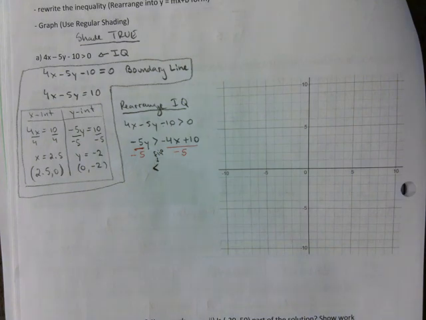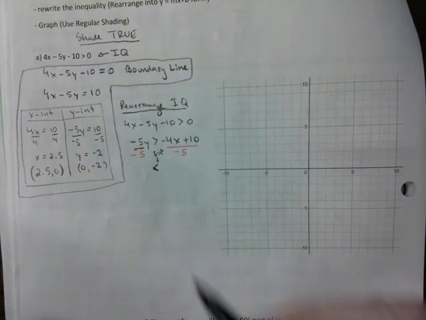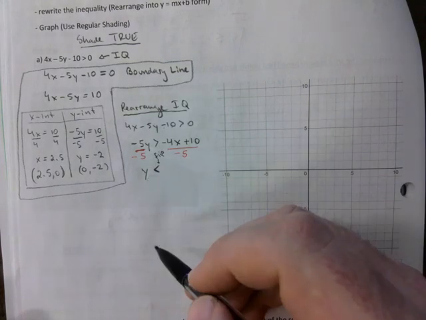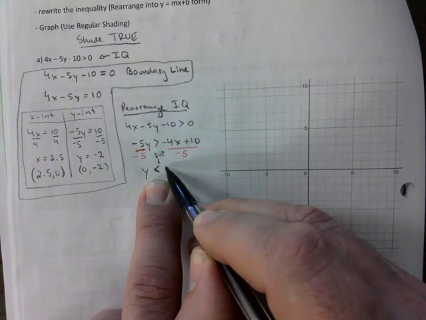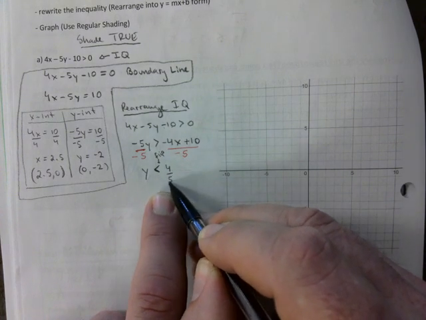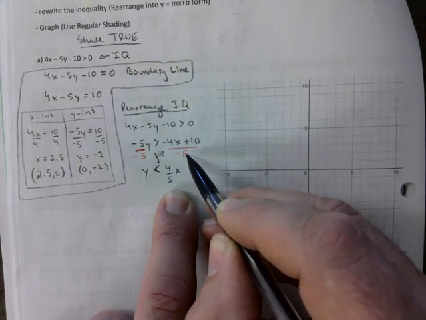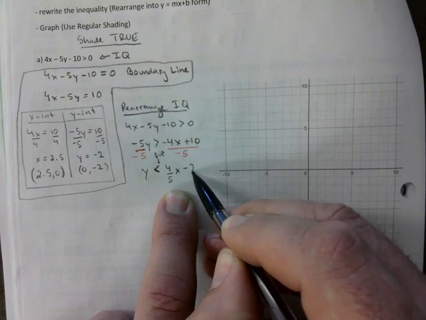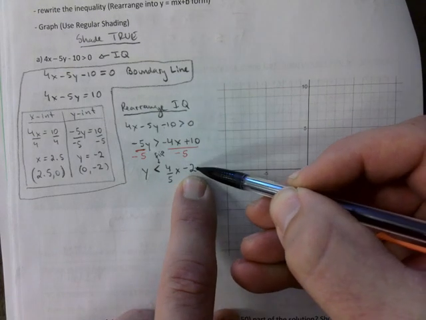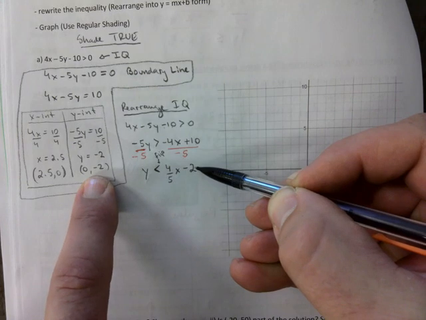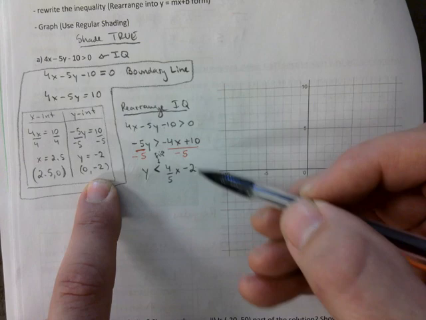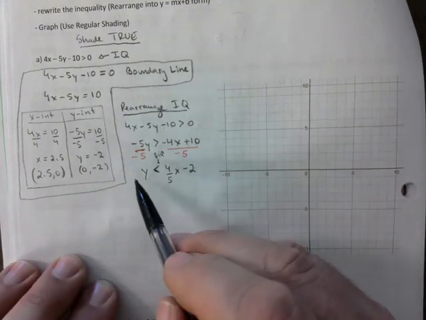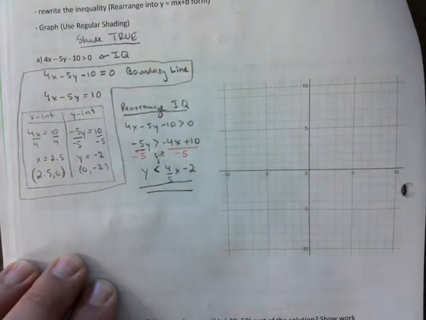Flip, and then it's -4 and -5. That's just 4 over 5x. 10 divided by -5 is -2. Please make sure you check. Does this jive with the intercept I just calculated? If these do not match, you probably made a mistake. So this is good.